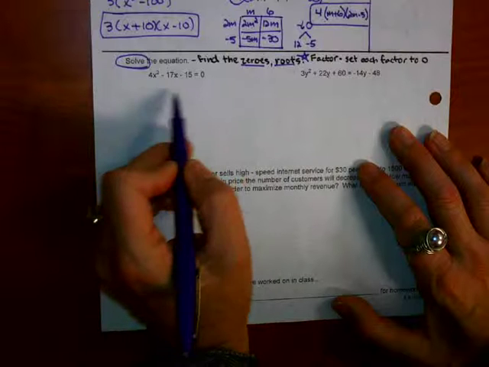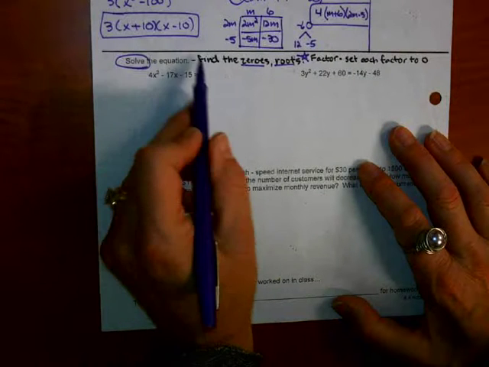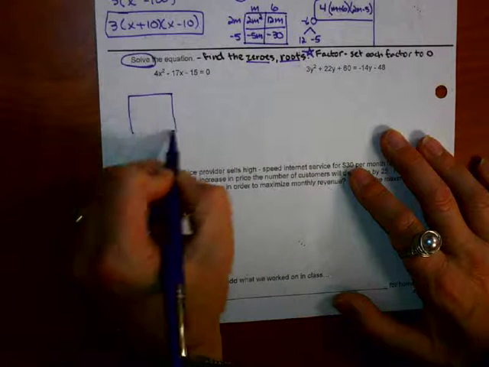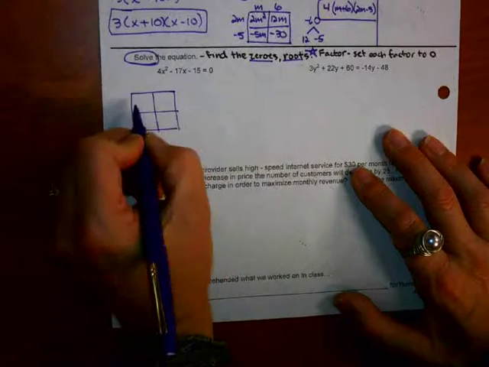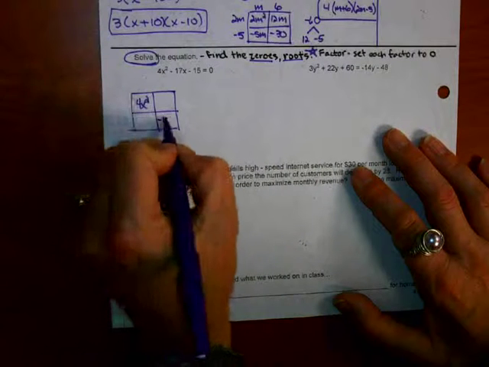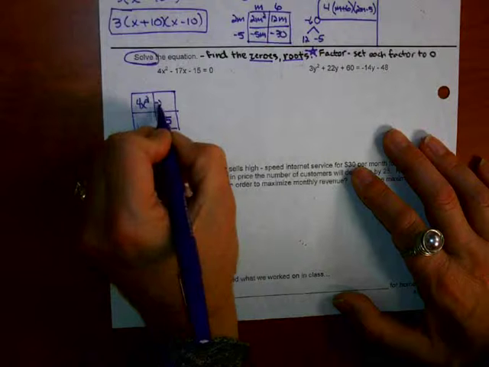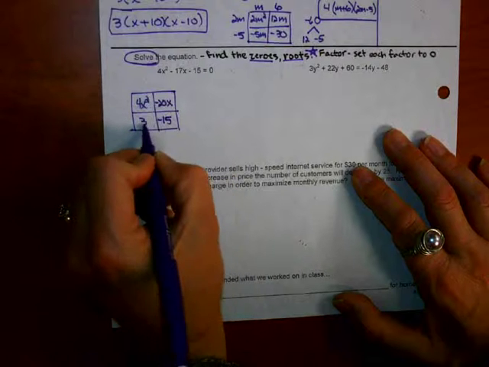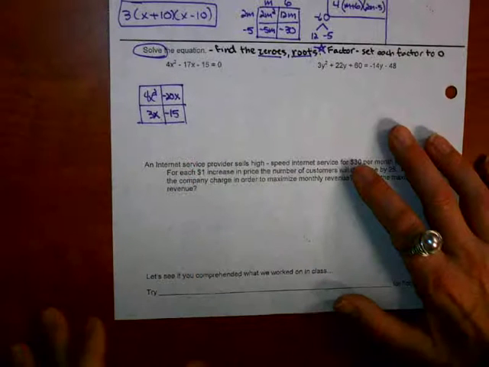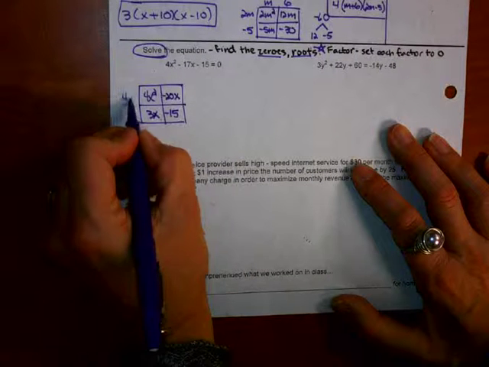Can I pull anything out of here? No. Got any perfect squares? No, so I have to do a box. I'll just tell you what it is here: 4x squared, negative 15, negative 20x, and 3x. This is what you end up with when you do it. I'm just telling you. And then you pull out a 4x.